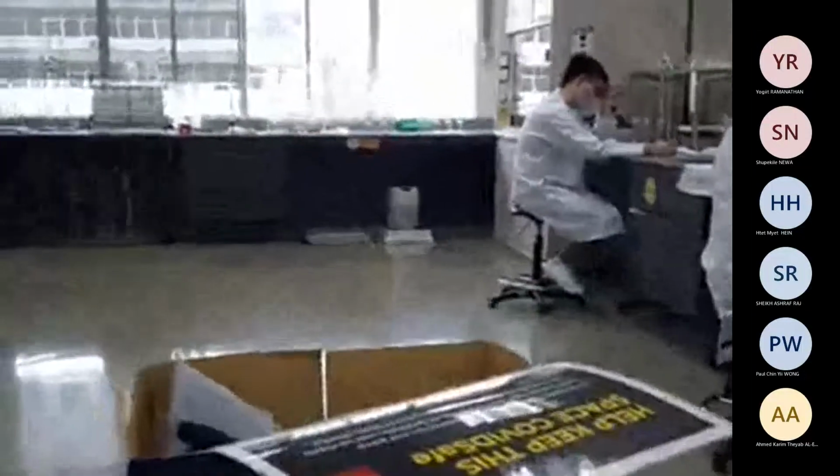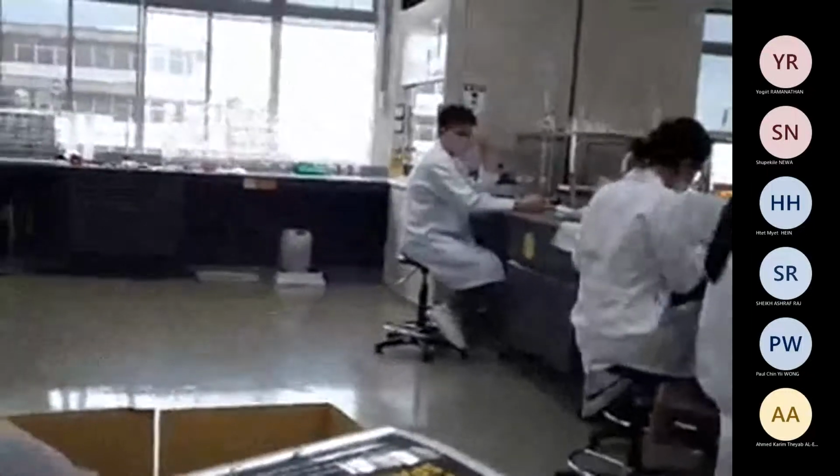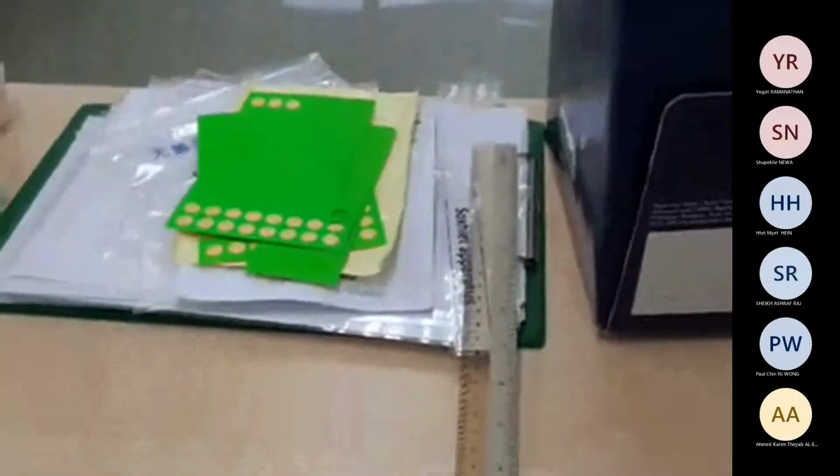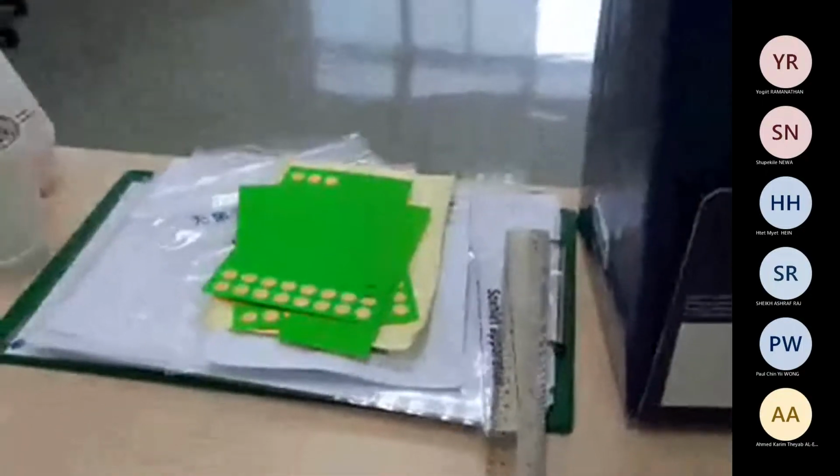Where is the unknown? Do you have unknown on your table? Any unknown solution do you have? It should be probably in fume hood 3 or 4. What is that? We find absorbance. Yes, we will find the absorbance.